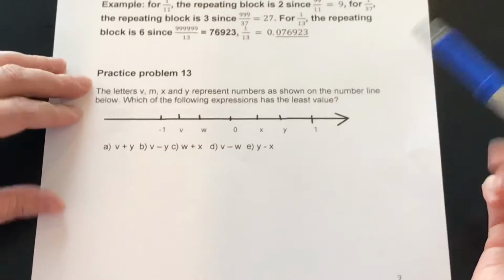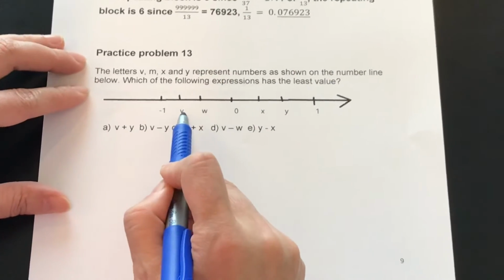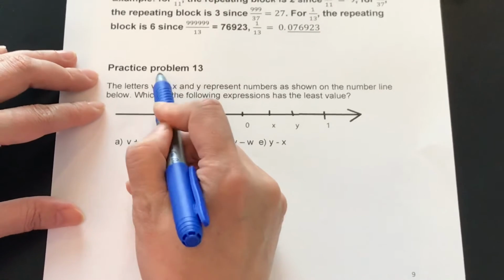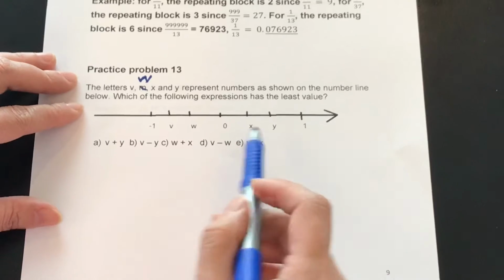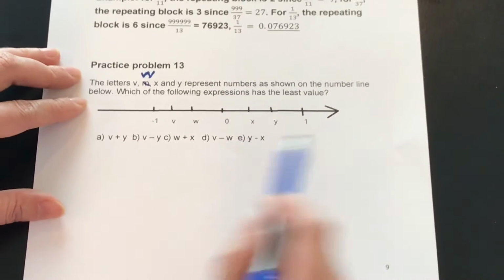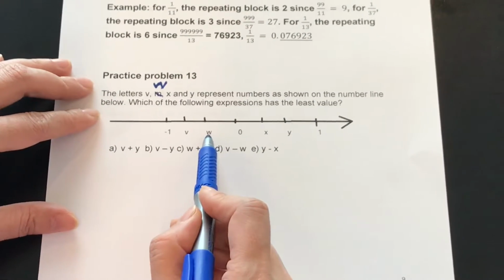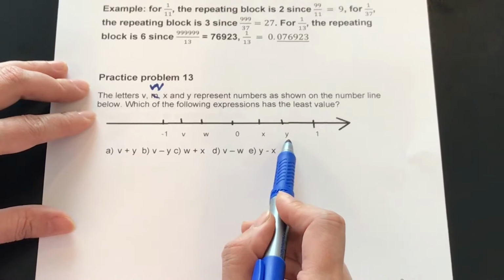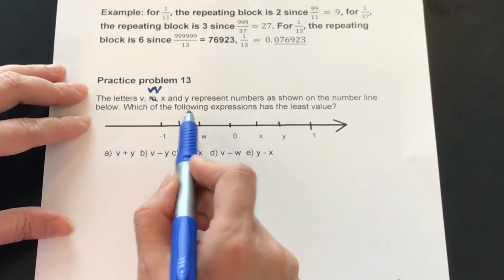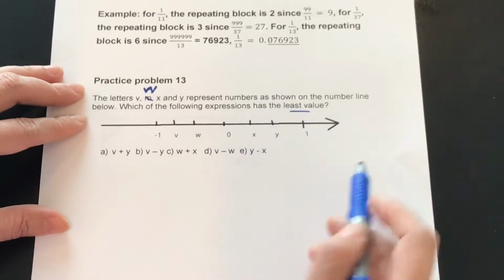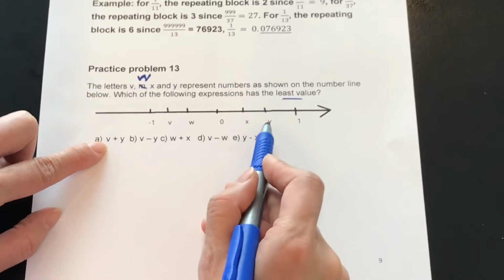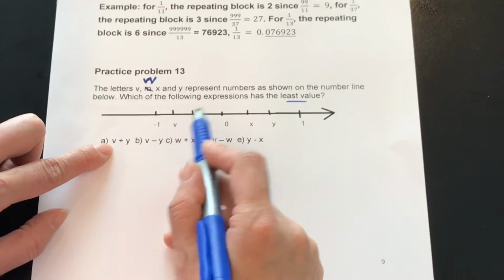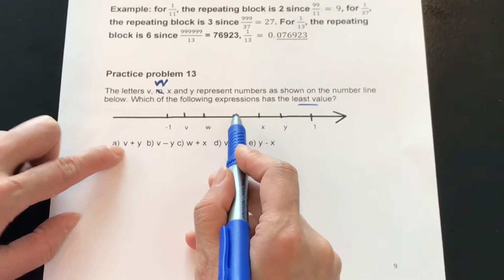Practice problem 13. The letters V, W, X, Y represent numbers as shown on this number line. V and W are less than 0, X and Y are greater than 0. Okay, which of the following expressions has the least value, smallest? So V plus Y, they cancel somewhat, but maybe they're coming to around 0.